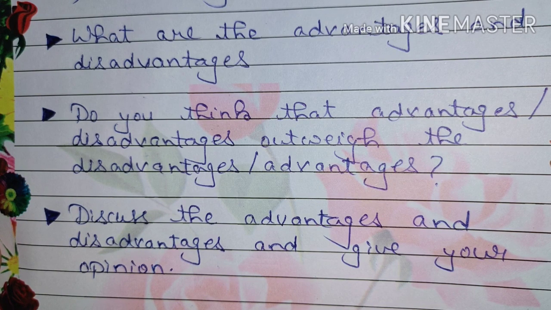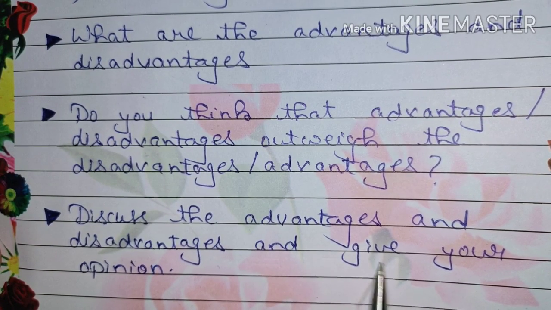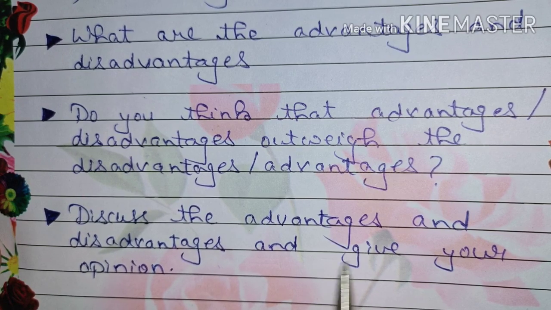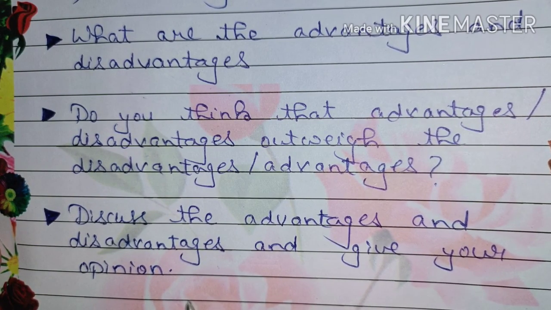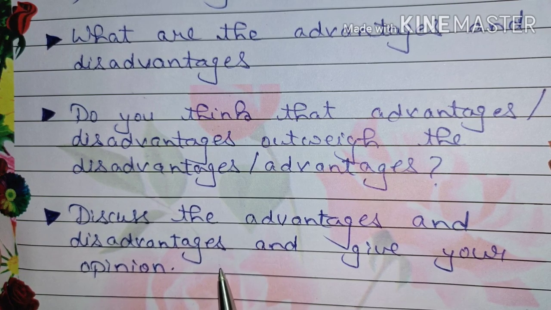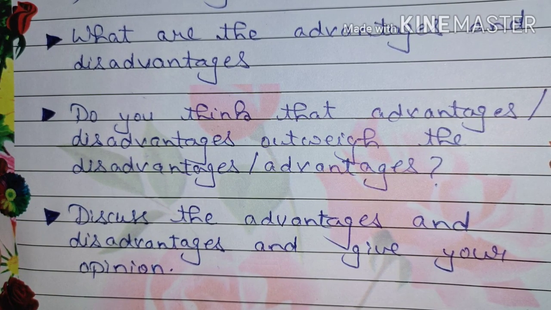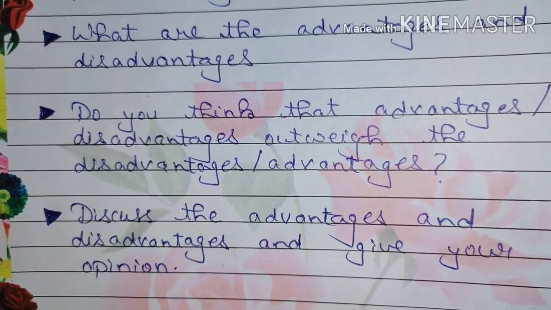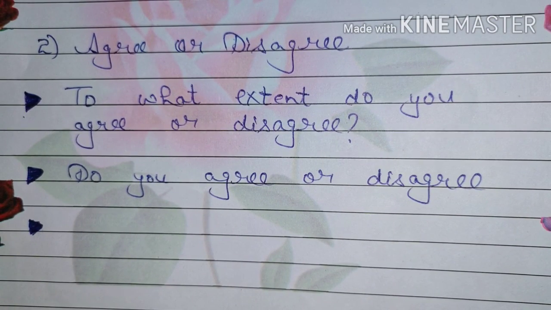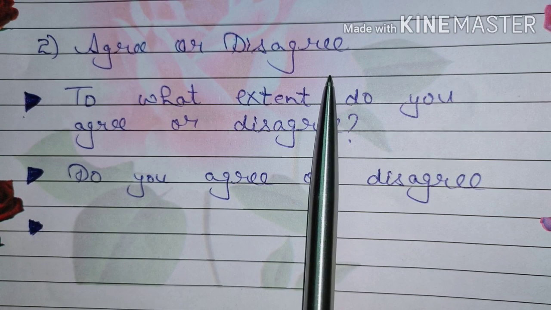Number 3, discuss the advantages and disadvantages and give your opinion. In that case, your question asks you about your opinion. So in that case, it is a must to write your opinion. Okay, so these are the 3 categories of the advantages and disadvantages type of essay. Number 2, agree or disagree essay.